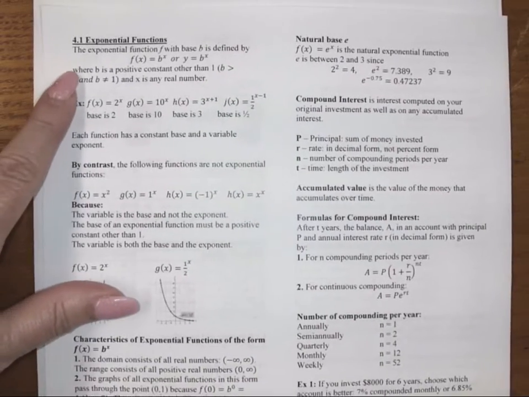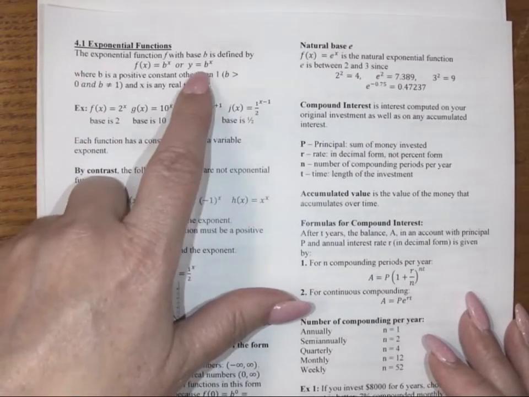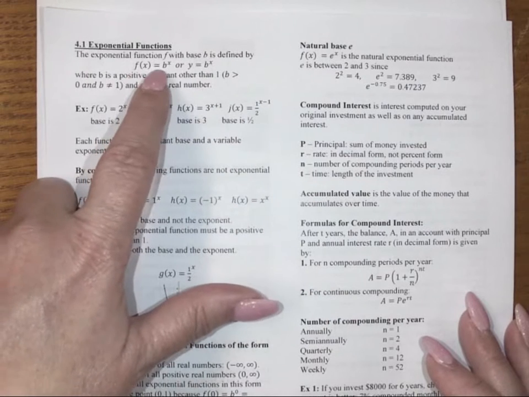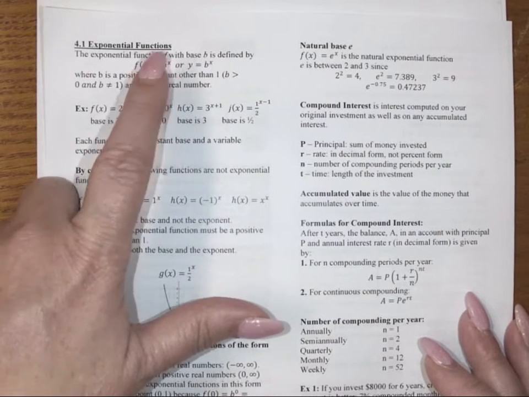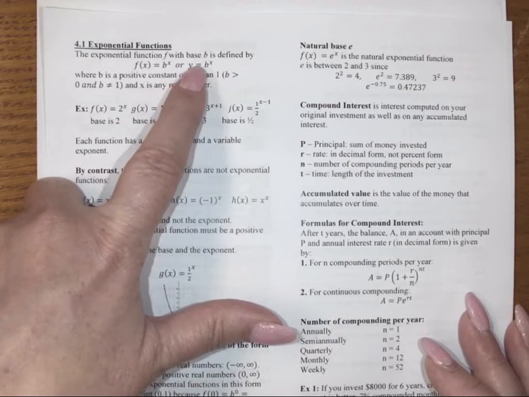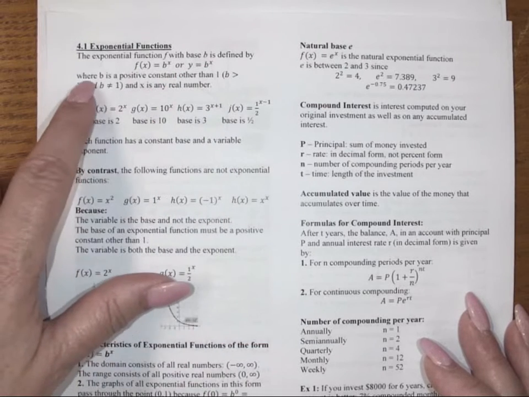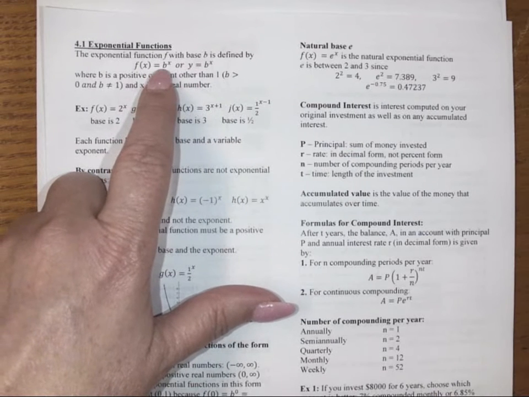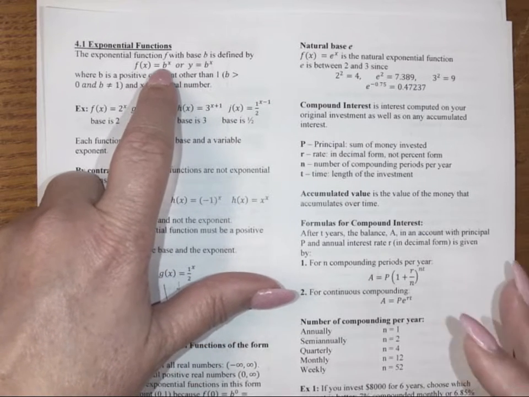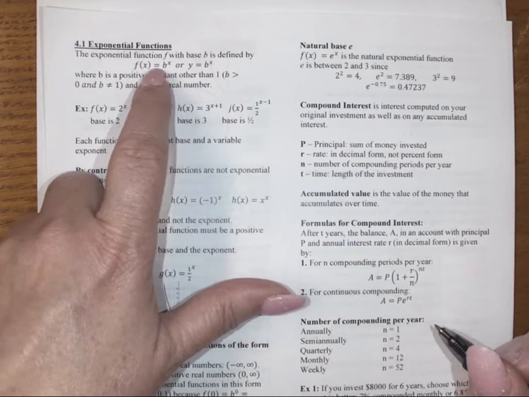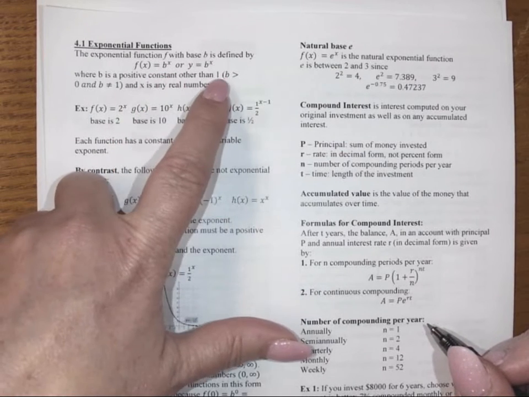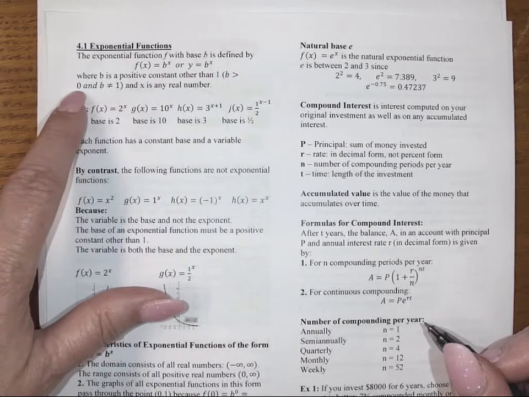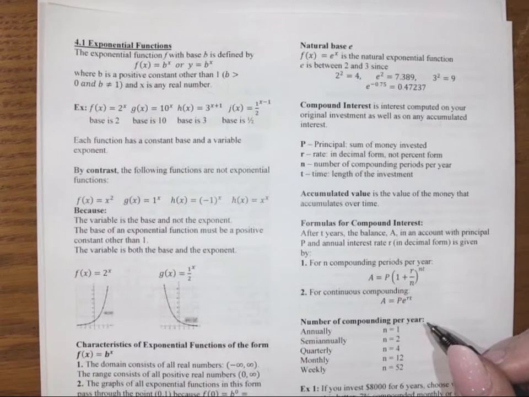All right, so we are going to talk about exponential functions. The exponential function f with base b is defined by f of x is equal to b to the x, or remember f of x is the same thing as y is equal to b to the x, where b is a positive constant other than 1, because if we raise 1 to any power, it's still going to be 1. So it's not going to be an exponential function because it's not going to grow or decrease. And that's where b is greater than 0, b cannot equal 1.